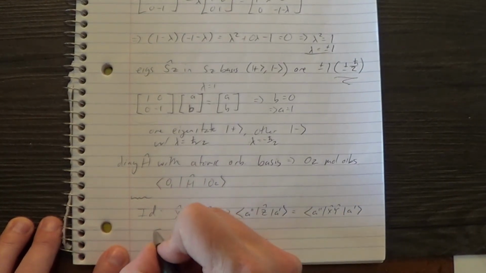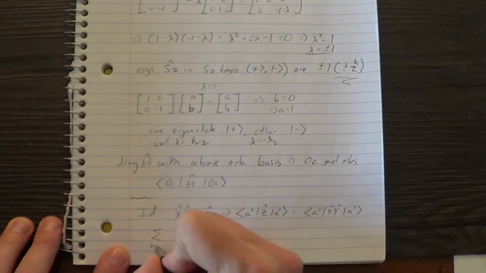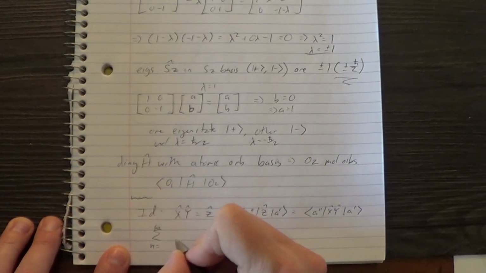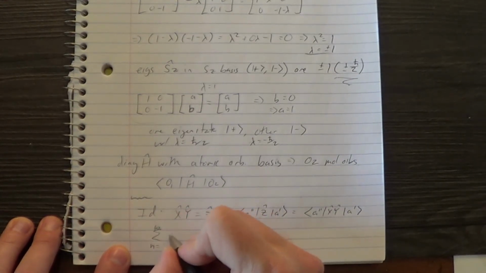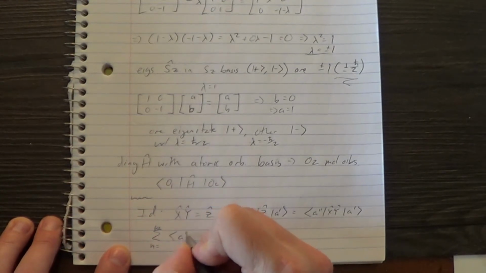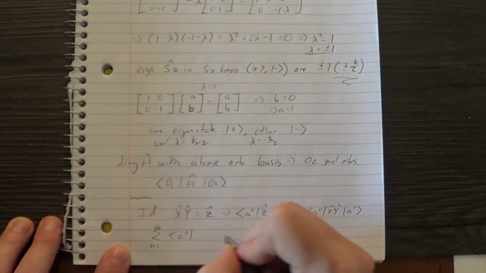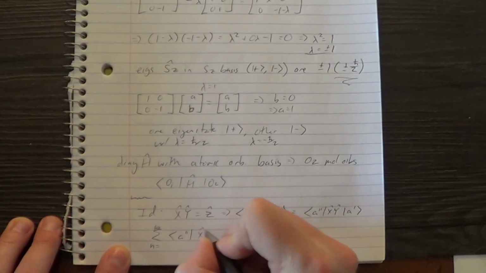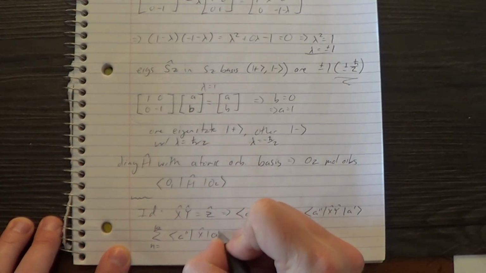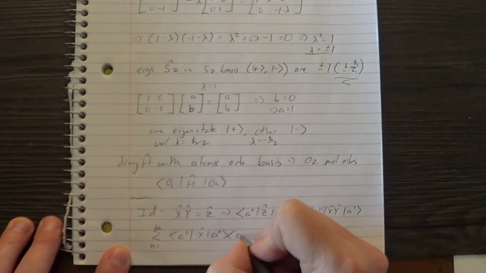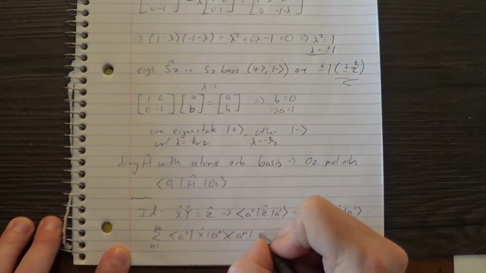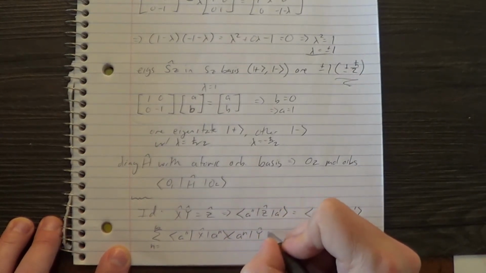Hopefully none of this looks terribly hard, but I told you that it has a difficulty that's unique. A double prime. All right, so I'm just trying to show you how you represent this. What we're going to do is insert an identity in between the two operators.